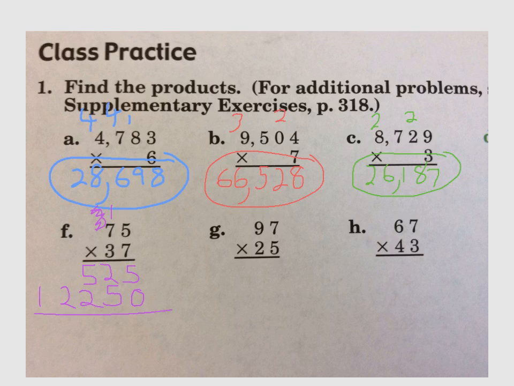Now we need to add up our numbers. 5 plus 0 is 5. 2 plus 5 is 7. 5 plus 2 is 7. And then bring down your 2. Remember, our comma will go after the first three numbers there. And please circle your answer.